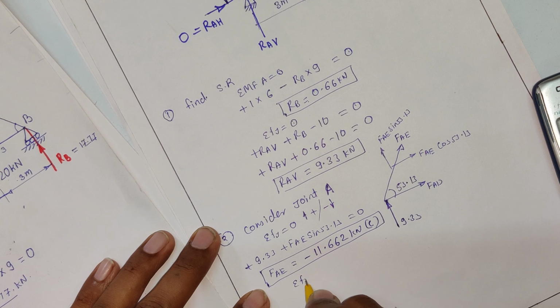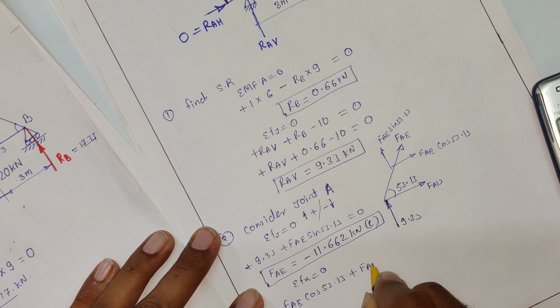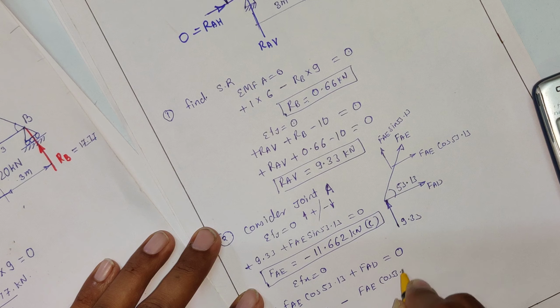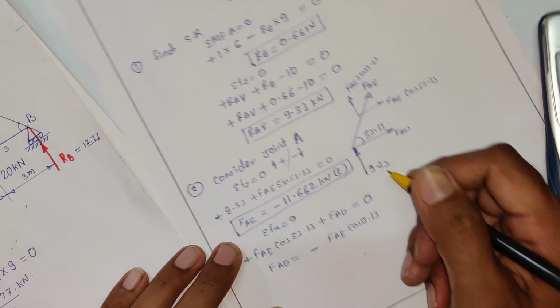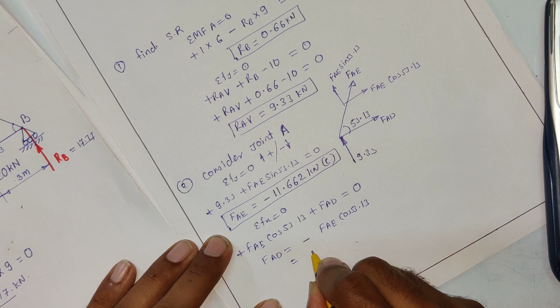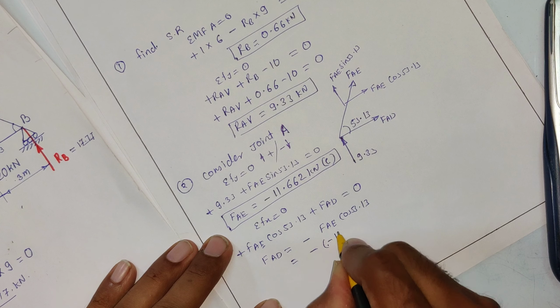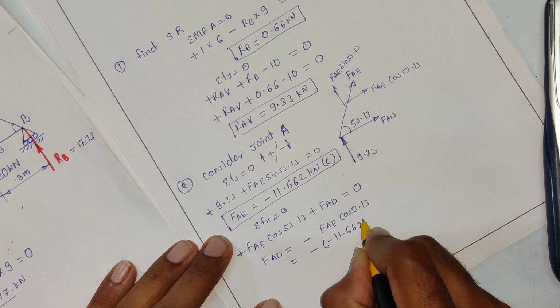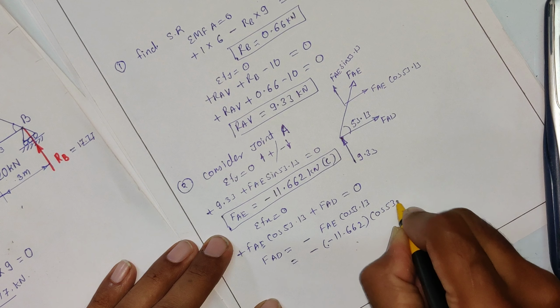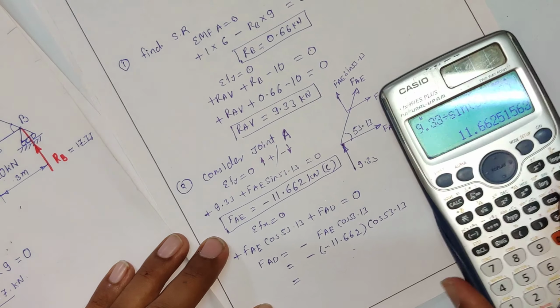Next, summation of Fx is equal to 0. Plus FE cos 53.13 plus FAD is equal to 0. FAD is equal to minus FAE cos 53.13, which is equal to minus, what is FAE, that is minus 11.662 cos 53.13. So minus minus become plus.